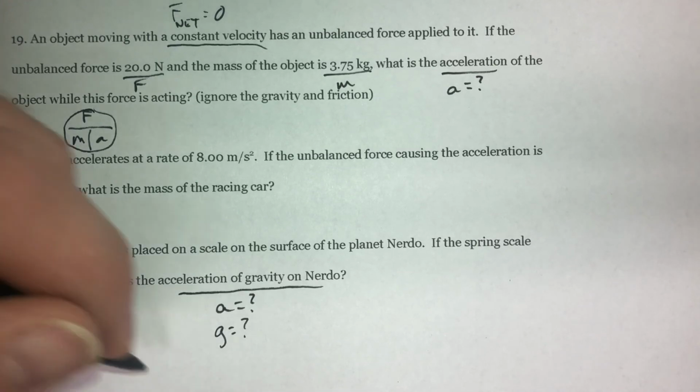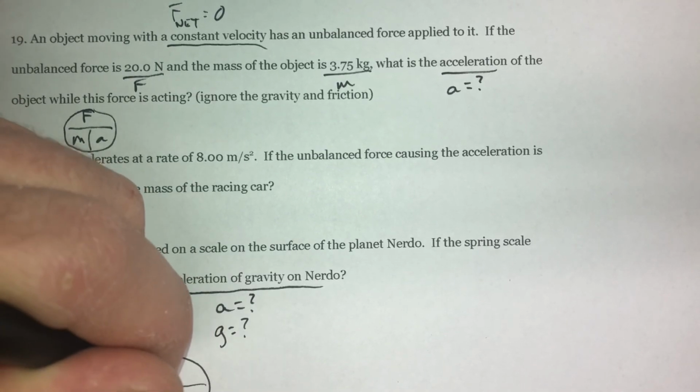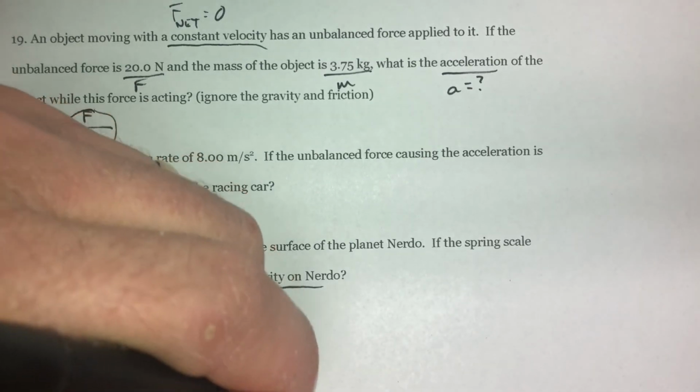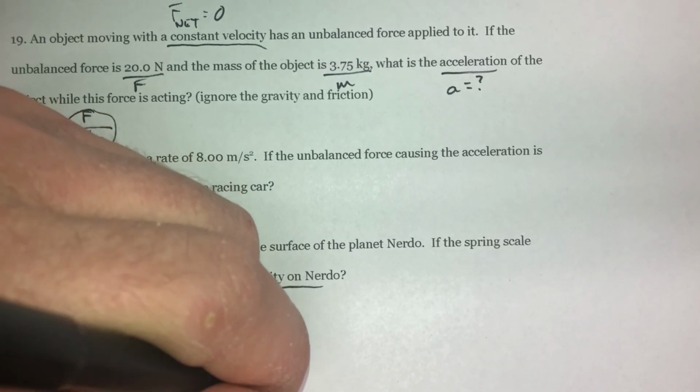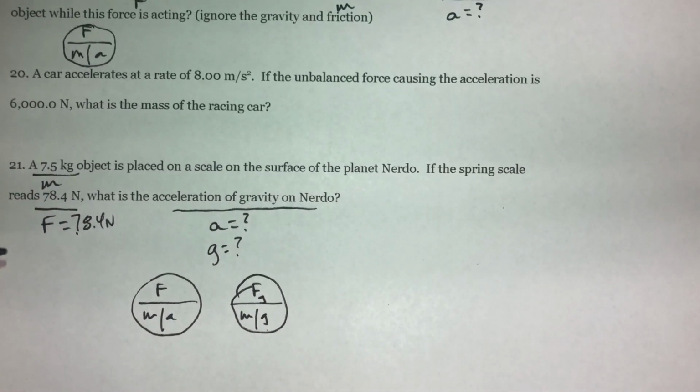It doesn't matter. You can use either one of these equations because A and G are both accelerations. This is just being specific to know that it's the acceleration due to gravity. The F and the M will be the same for each. You're just solving for A or G. Regardless, you're going to get the same answer.